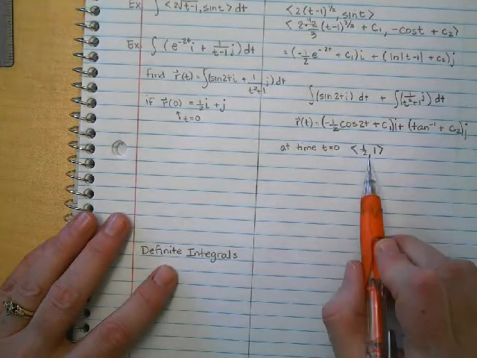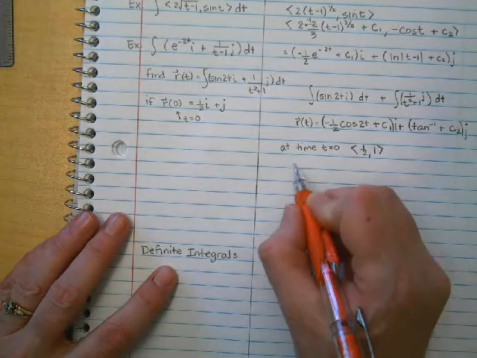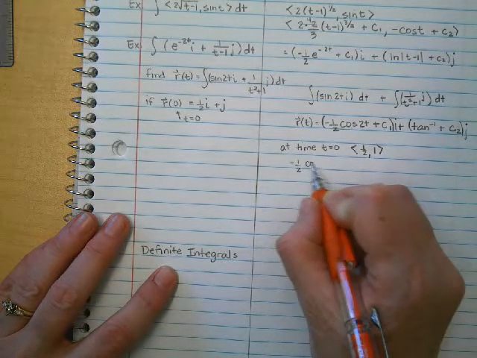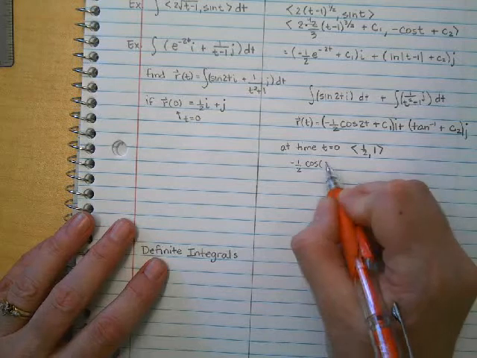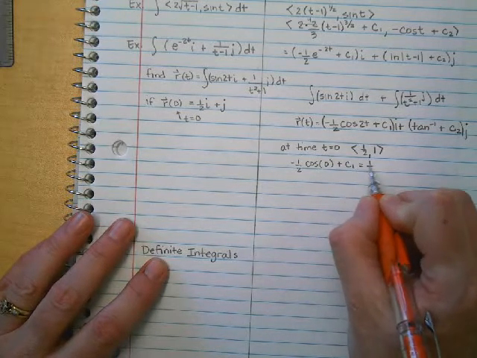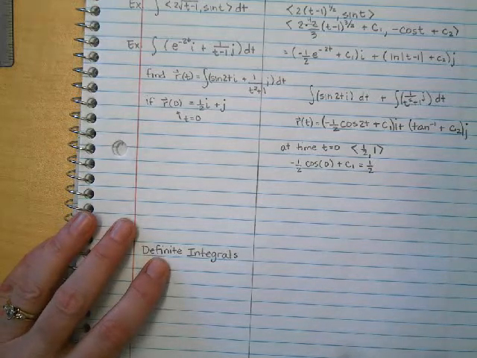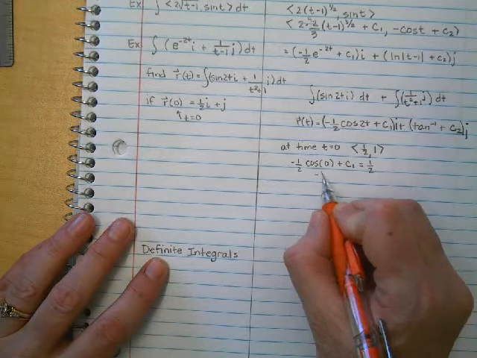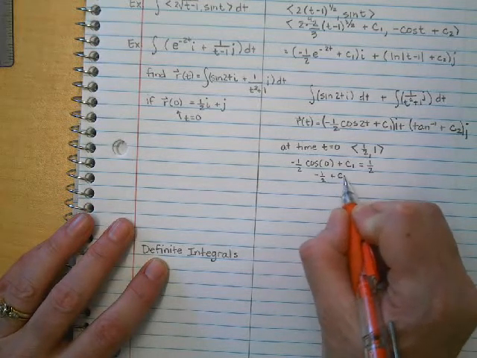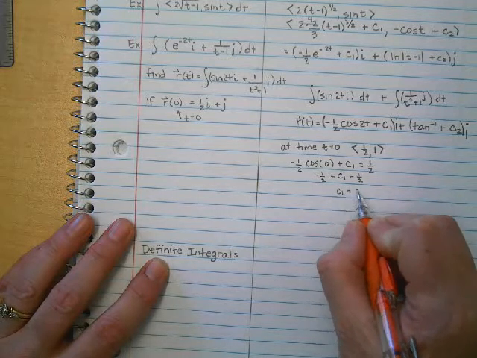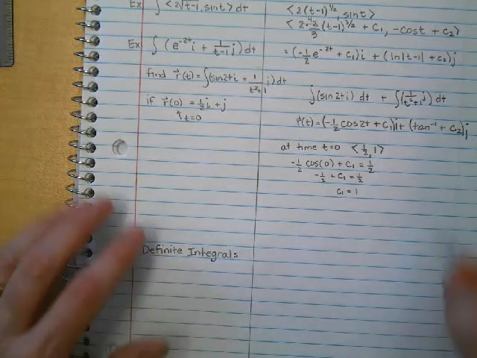Here's the I value. When t is 0, I'm going to have negative 1/2 cosine of 2 times 0, which is 0, plus c1 is going to equal 1/2. I know the cosine of 0 is 1, so negative 1/2 plus c1 is equal to 1/2, so c1 is equal to 1.